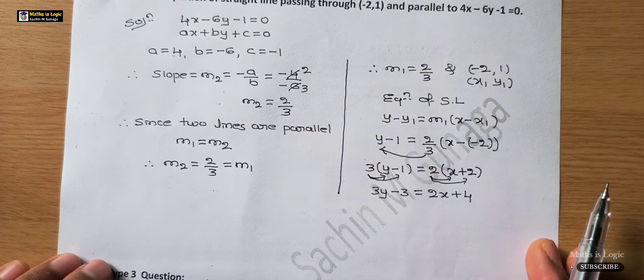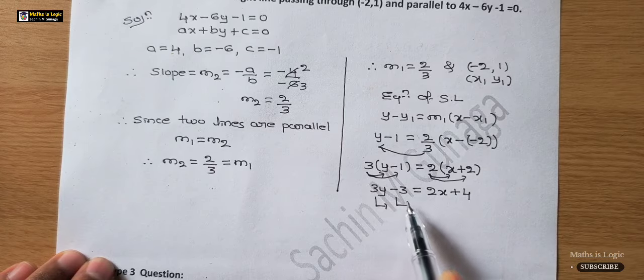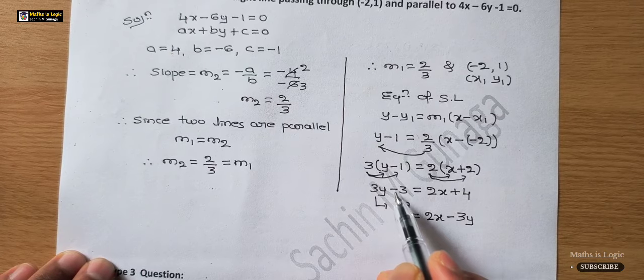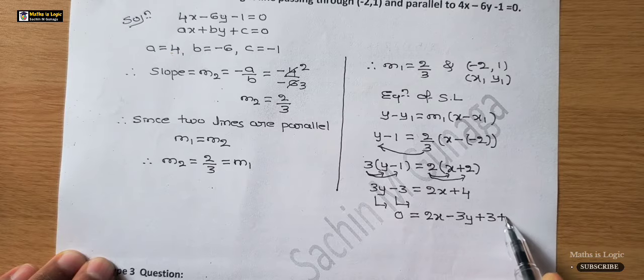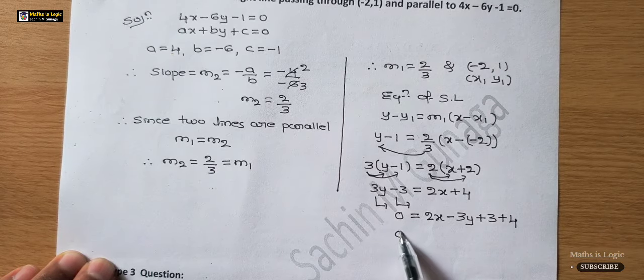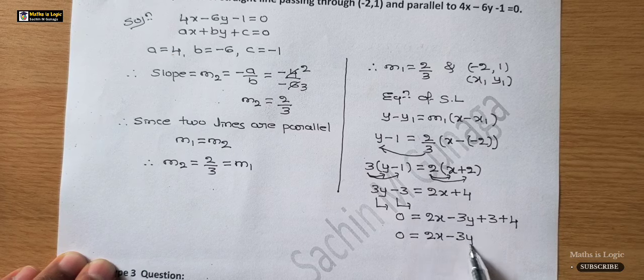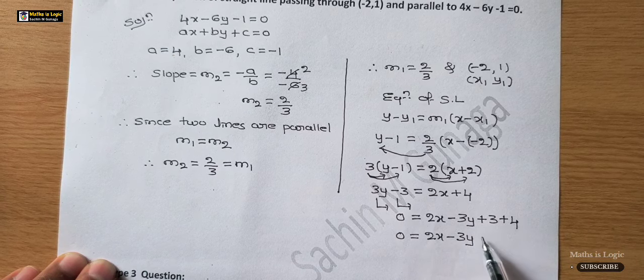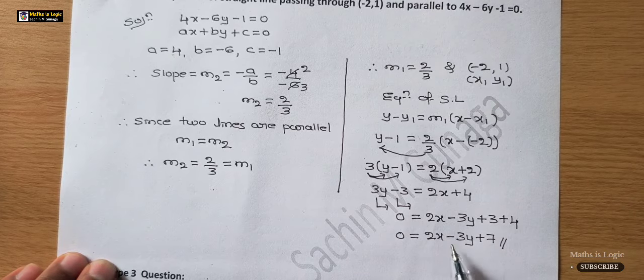Now x contains positive sign, because of that reason shift plus 3y and minus 3 to right hand side. So that time 0 is equals to this 2x, I'm going to keep it as it is, plus 3y becomes minus 3y, minus 3 becomes plus 3, and already plus 4, keep it as it is. Therefore finally what is the required equation of straight line? So 2x minus 3y, 3 plus 4 is 7. So this is the required equation of first line.